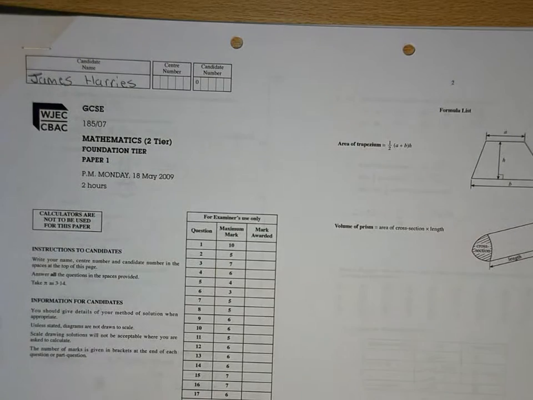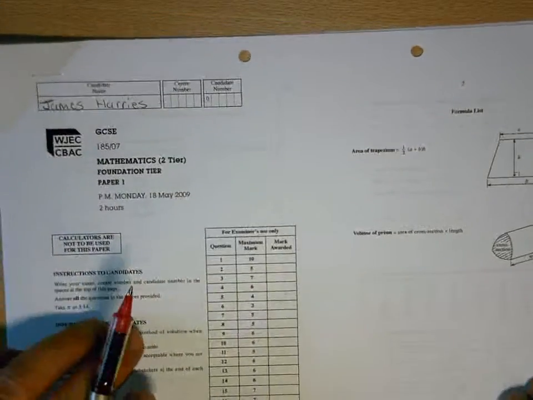Right, James, in the last paper I marked for you, you scored 45, so that's what we're looking to see an improvement on.